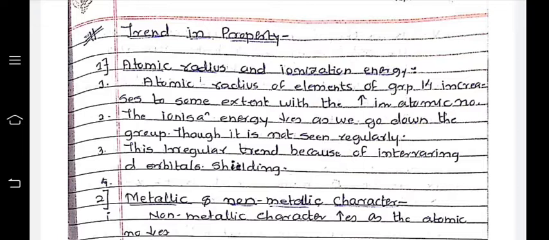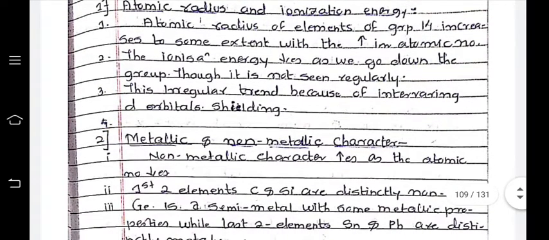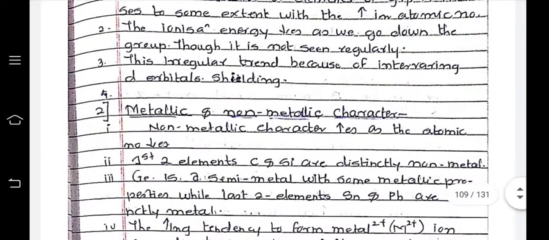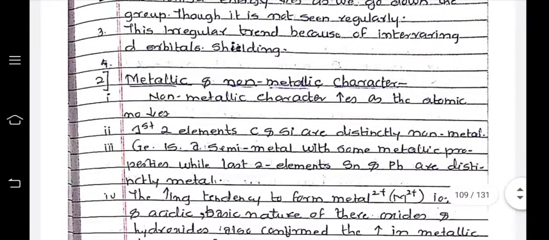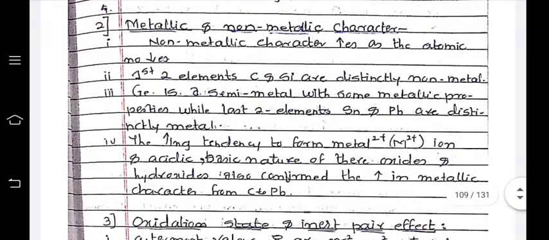Now we are on the trends in the properties: atomic radius and ionization energy. The atomic radius of the group 14 elements increases to some extent with increase in atomic number. Ionization energy decreases as we go down the group, though it is not seen regularly. This irregular trend is because of the interarranging of the orbitals and shielding.